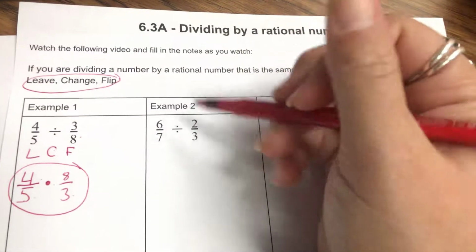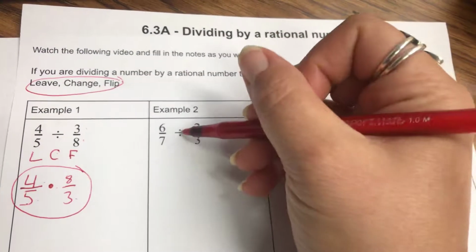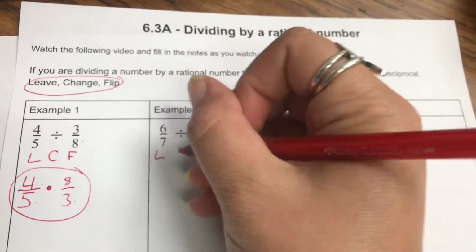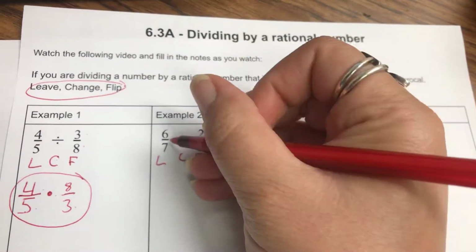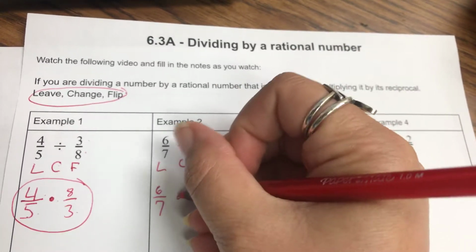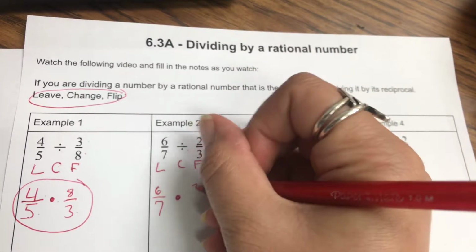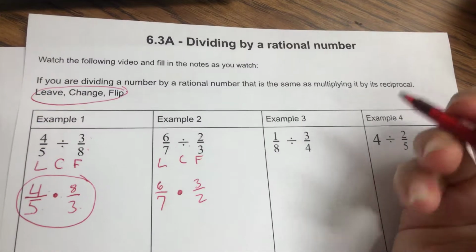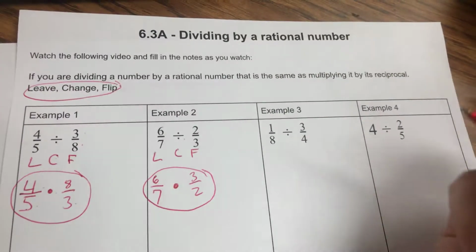So let's look at example 2. 6/7 divided by 2/3. Leave, change, flip. Leave 6/7. Change this division into multiplication. Flip 2/3 into 3/2. And there is our answer.